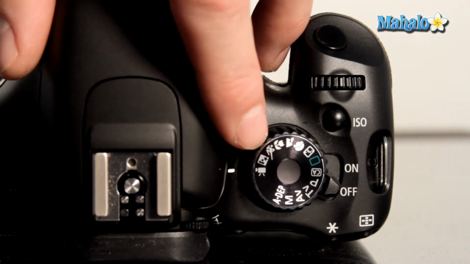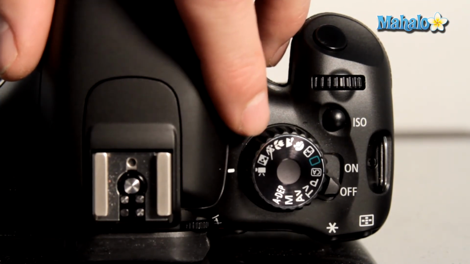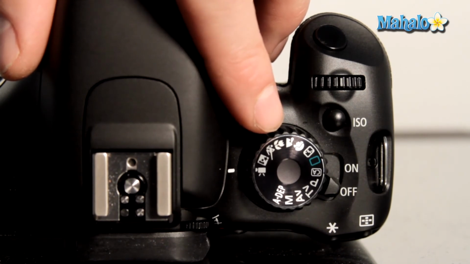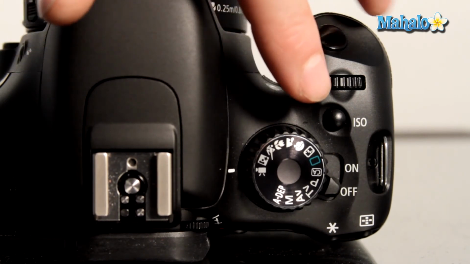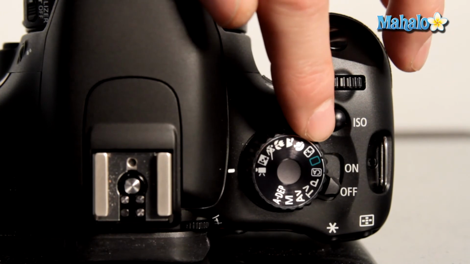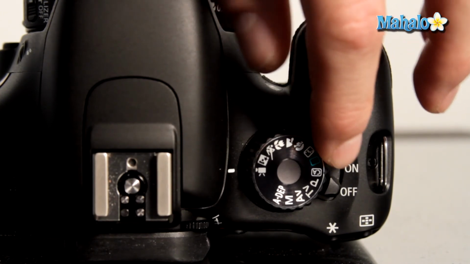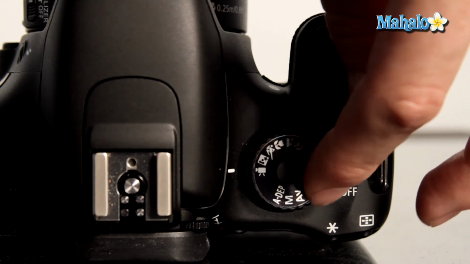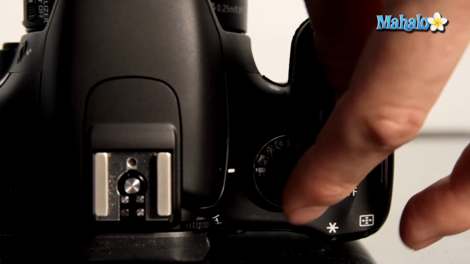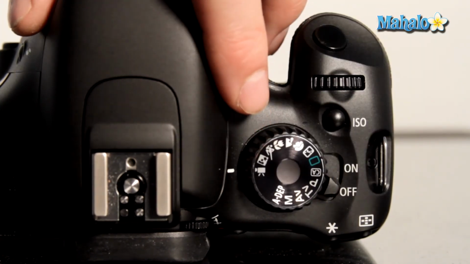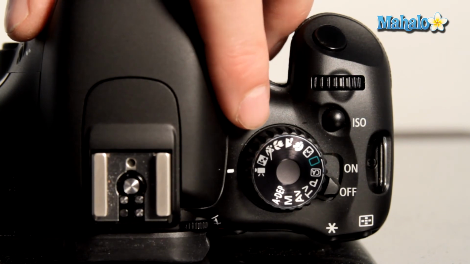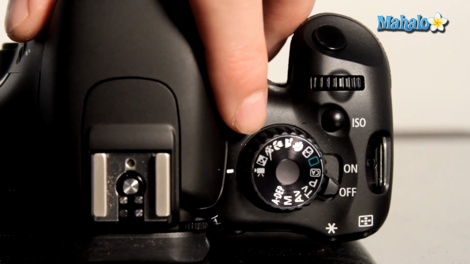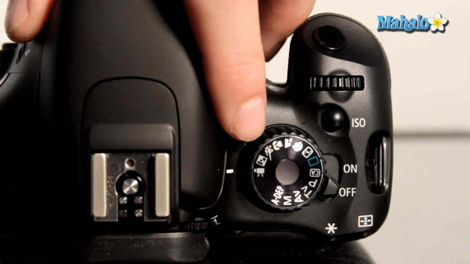We have movie, night portrait, sports, macro, landscape, portrait, no flash, full auto, creative auto, program, time value, aperture value, manual, and A-DEP. To shoot movies on the T2i, you need to make sure that your camera is set to the movie mode on the mode control dial.